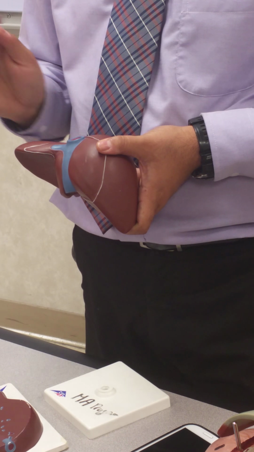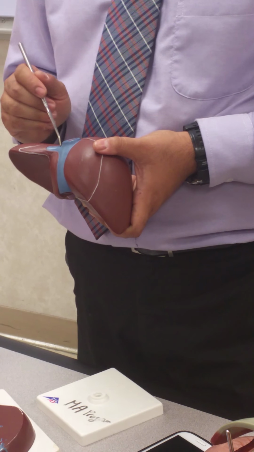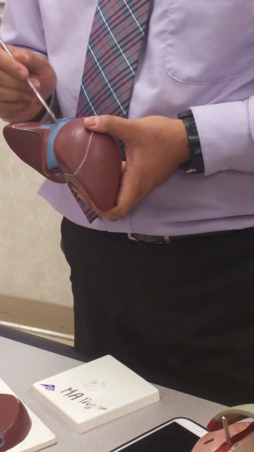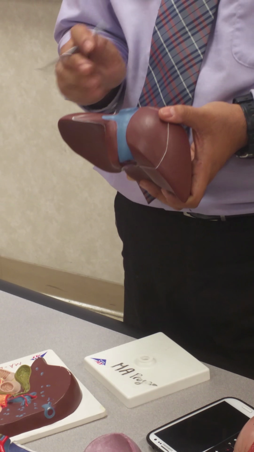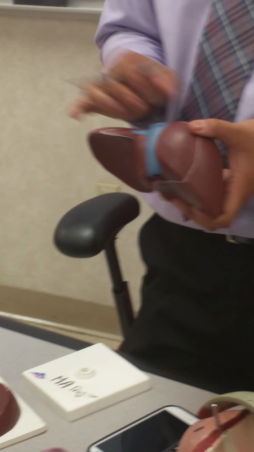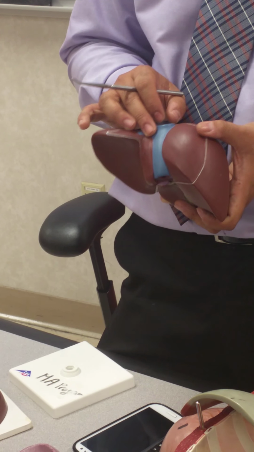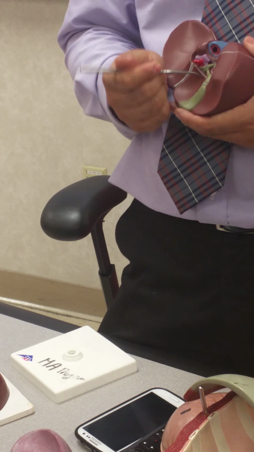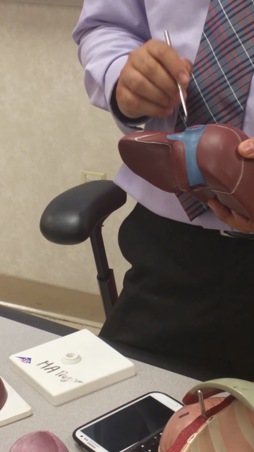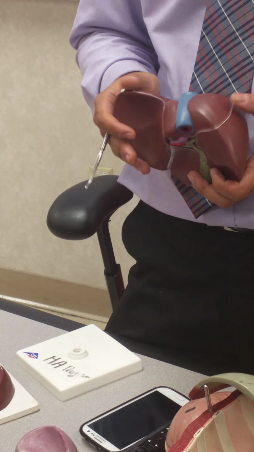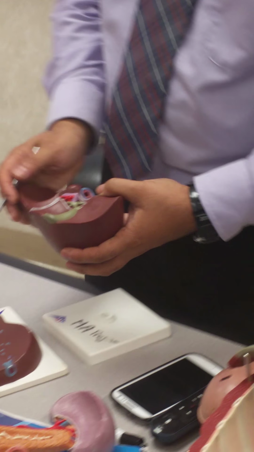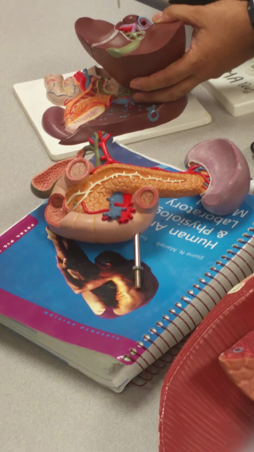Hepatic vein, sorry. Hepatic veins entering the inferior vena cava. We have two of them, one here, one from deep. Those are bringing the venous blood after being filtered in the liver. So the blood enters through the hilus and leaves through the hepatic veins to enter the inferior vena cava.